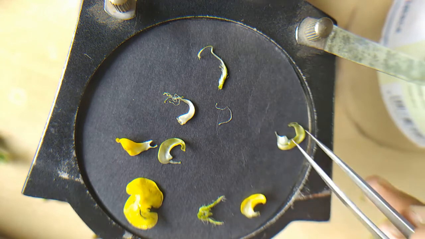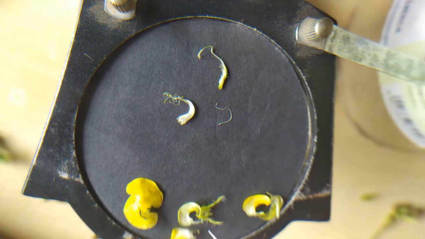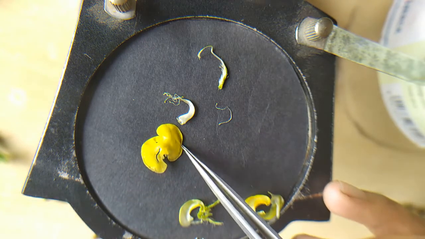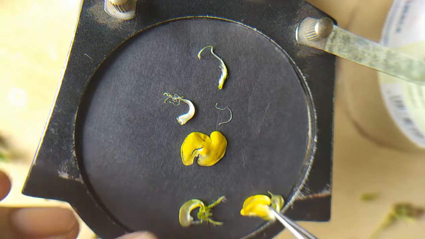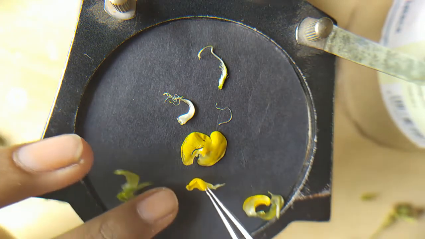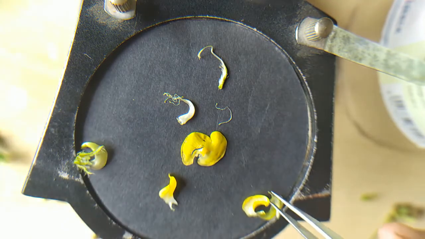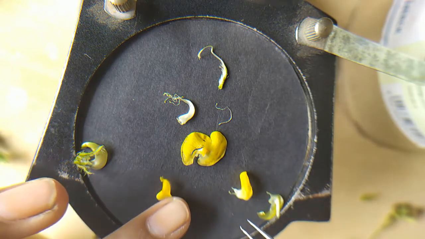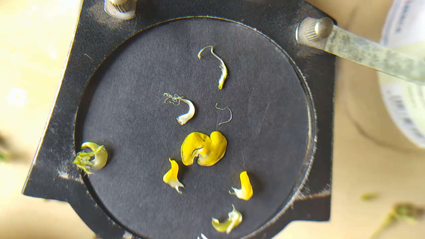After that, the standard will be there. After the standard, you should arrange the wings. After the wings, arrange the keels.